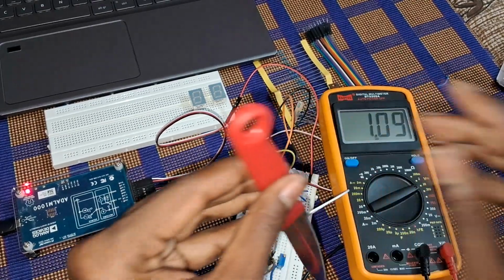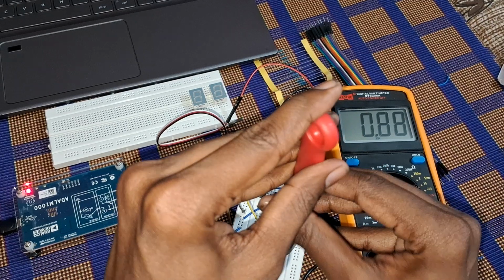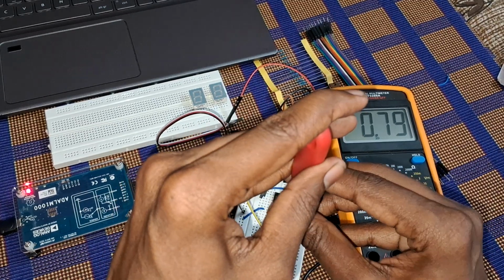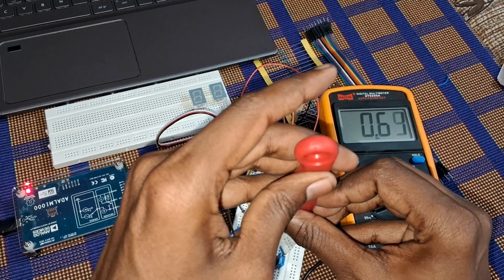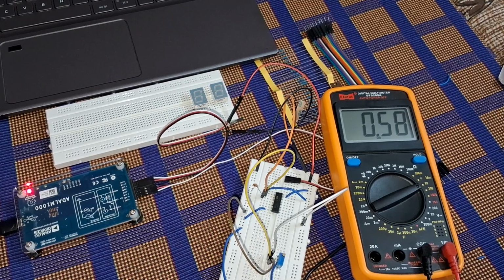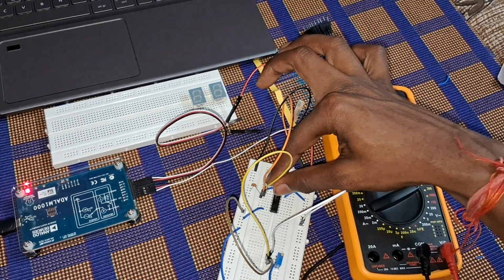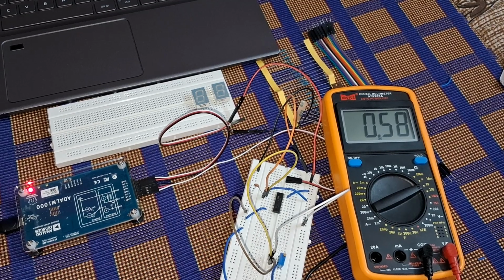You can see, as I move it, the voltage changes, right? Just like that. Now our idea is to take this voltage and give it to the IC, and see what happens.